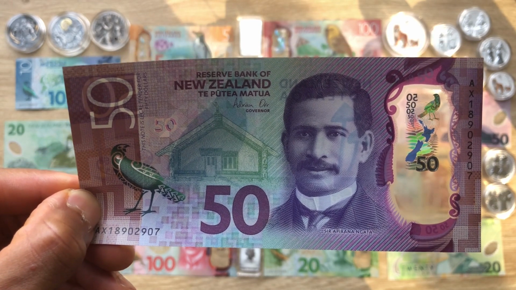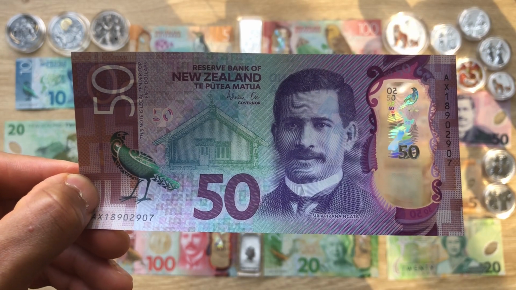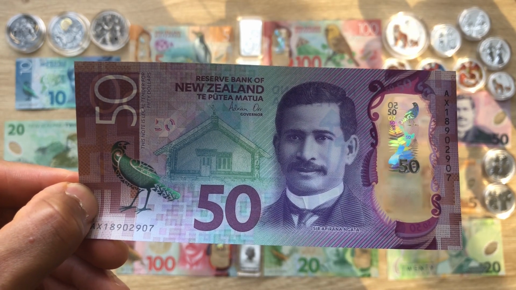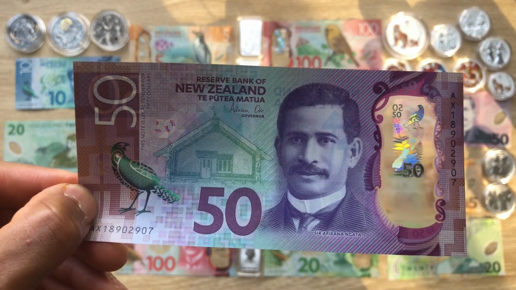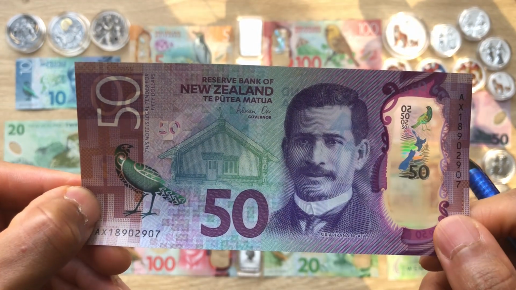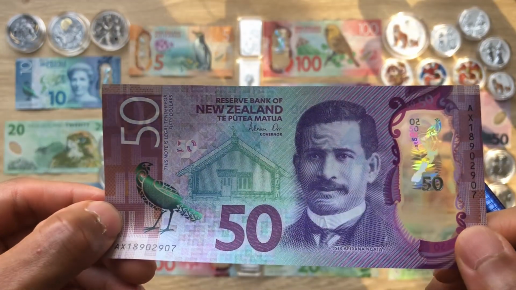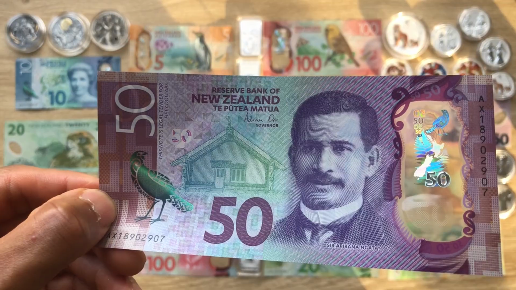So for you guys who do not know who the Maori people are, they are the indigenous people of this country, Aotearoa. Same way when you go to Australia, you see the Aboriginal people. So they are the indigenous people before the colonization and the invasion and the rest of them.